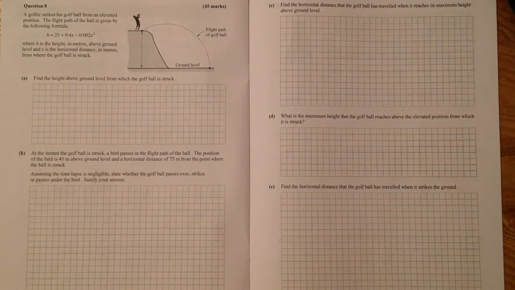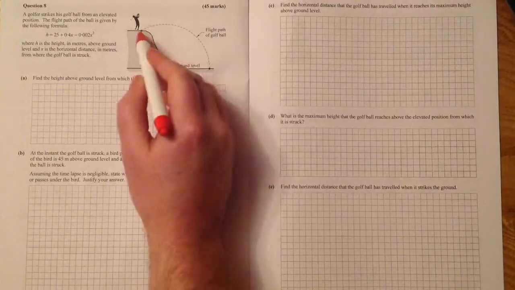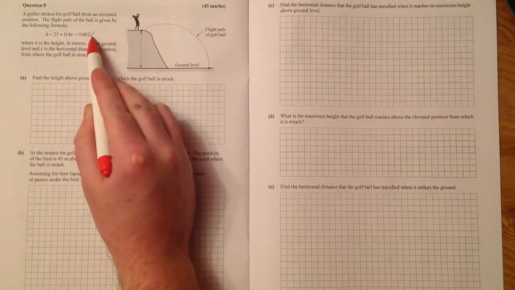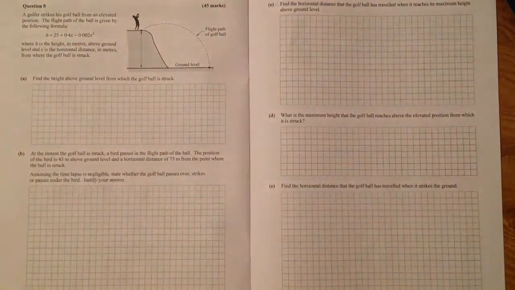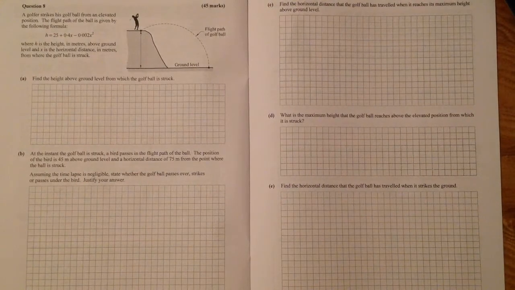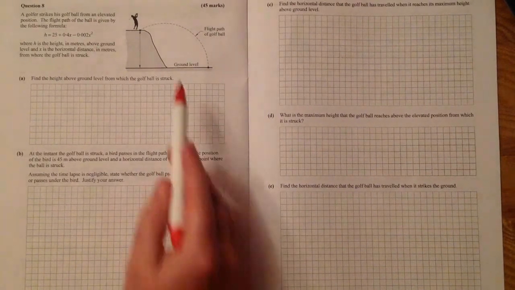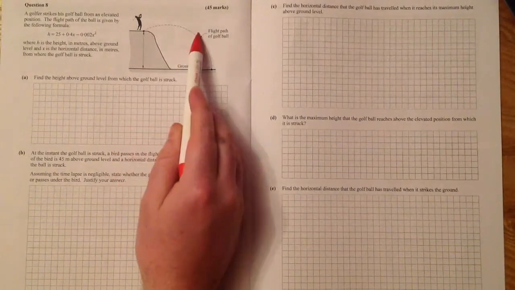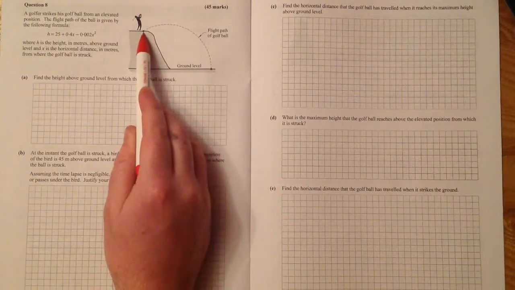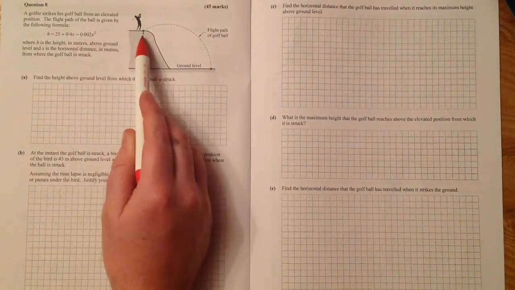Okay, so if you actually look at this, there you have your quadratic arc here, hence why we have an x squared and x and a number in it. Okay, so part A says to find the height above ground level from which the golf ball is struck. So we have to think about this. Has the ball travelled any distance at all? No, it hasn't. When it's up here, it hasn't travelled distance at all, which is what we're looking for.